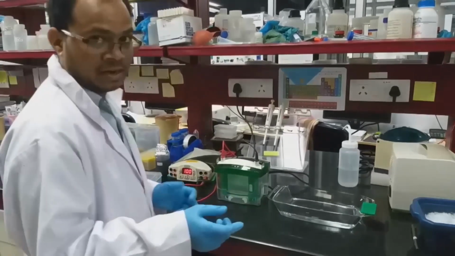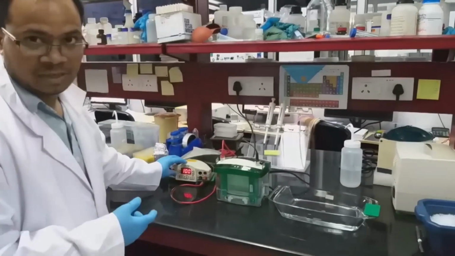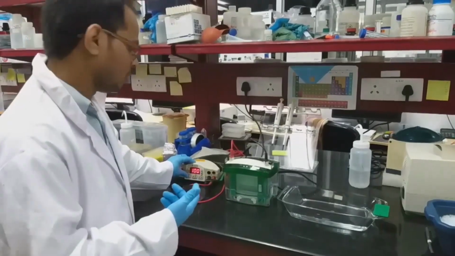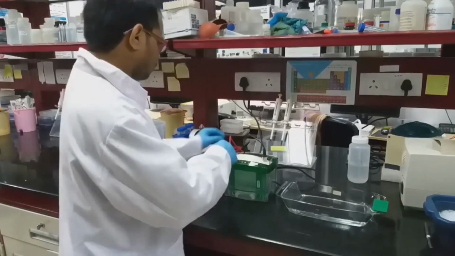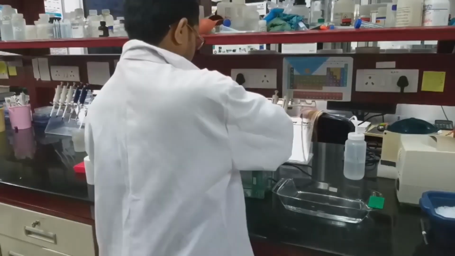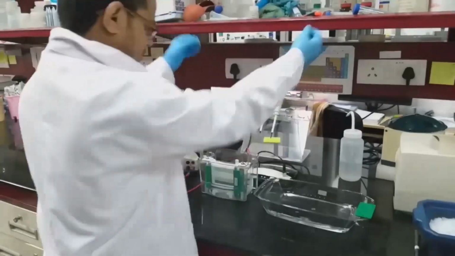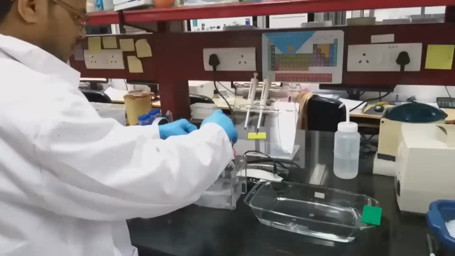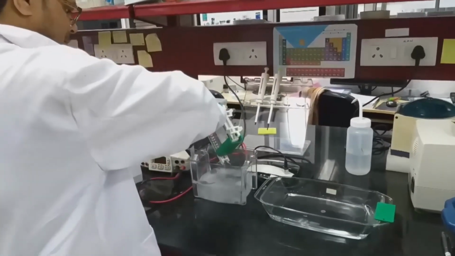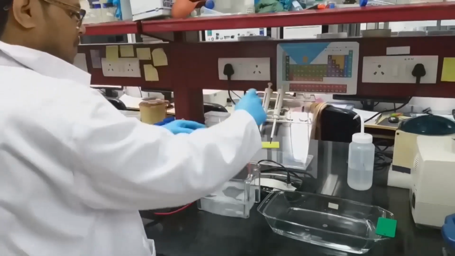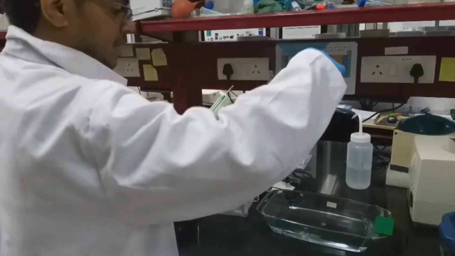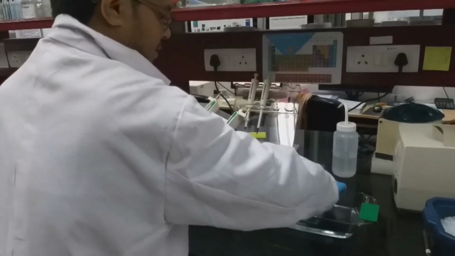So I am going to stop the gel run, then I will remove the gel. I will show you how to remove it. Take out the glass plates.